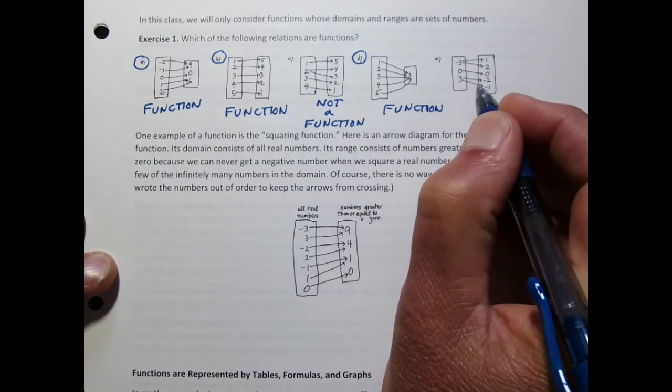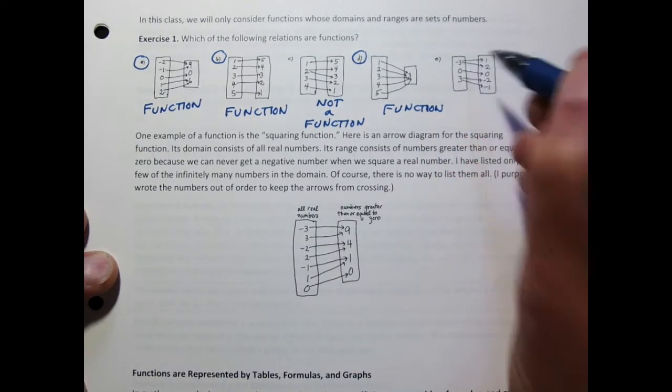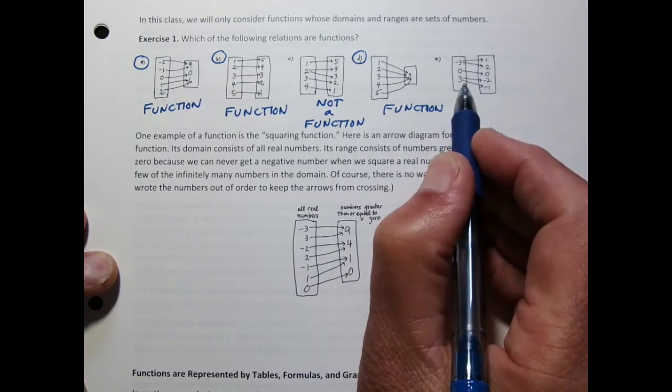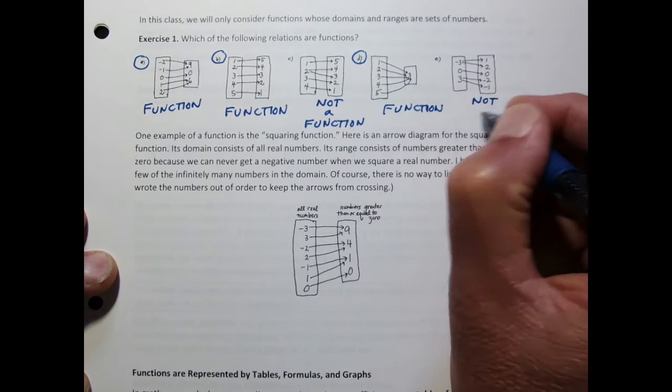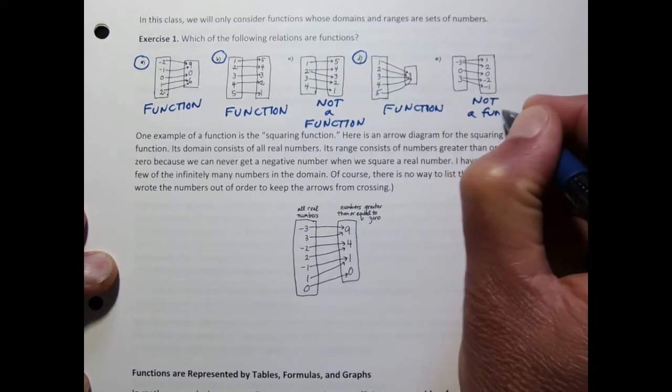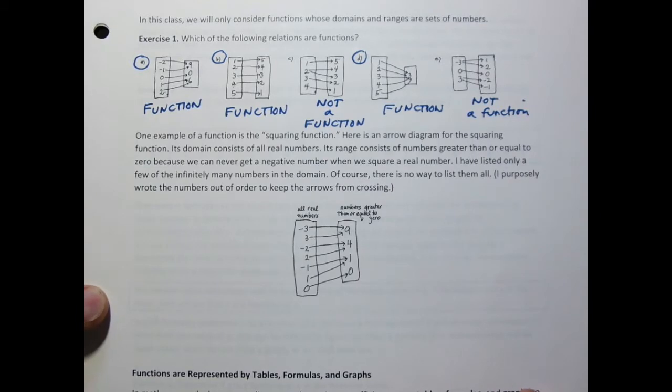And then example E, we have 2 arrows starting at -3, 2 arrows starting at 3. E is not a function. It does not satisfy that condition where each input value corresponds to exactly one output value.